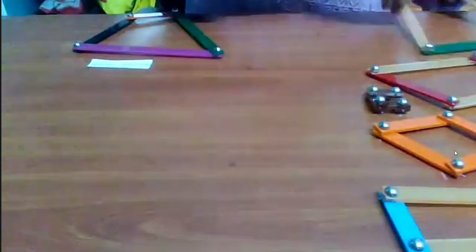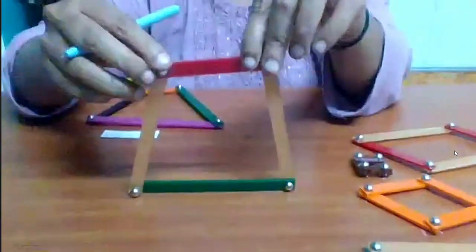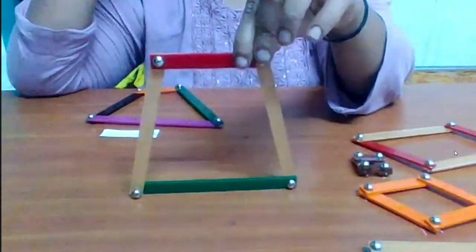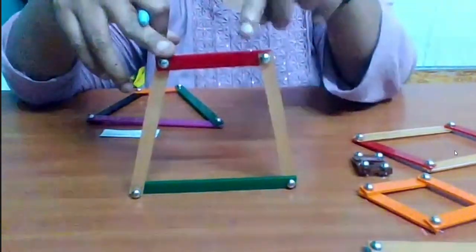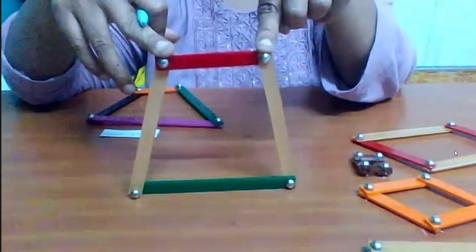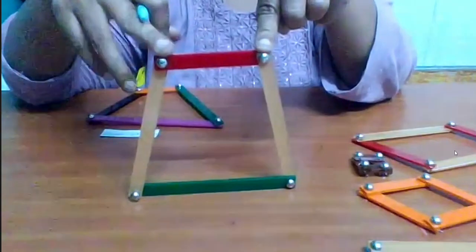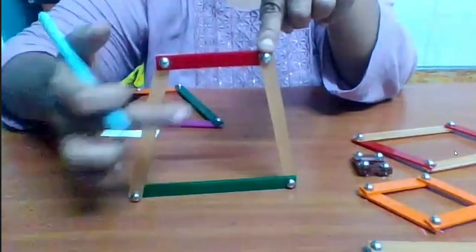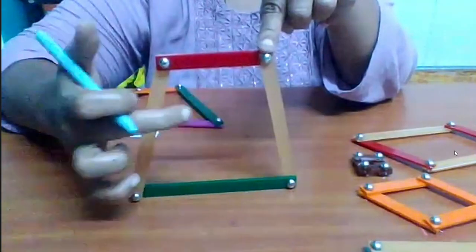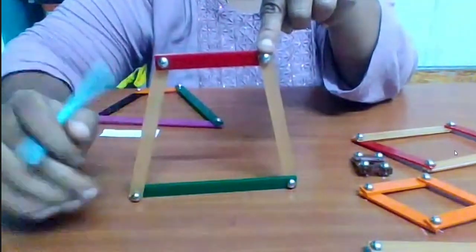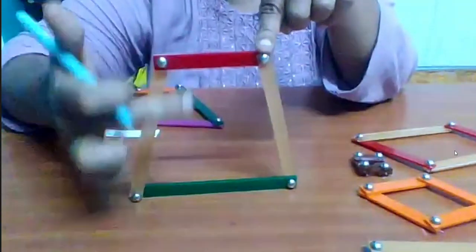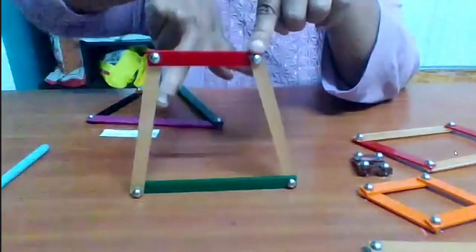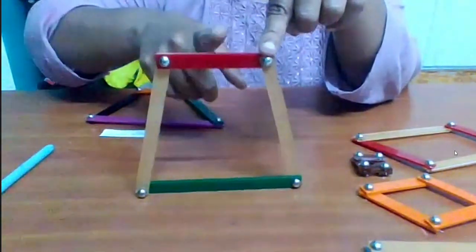Okay. Look at this shape. What is this? What can you say about this shape? It is a quadrilateral. What can you say about it? One set of 2 sides are equal. Only one pair of sides are equal, right? Not all the sides are equal. Only 2 sides are equal. And what about the other 2 sides?